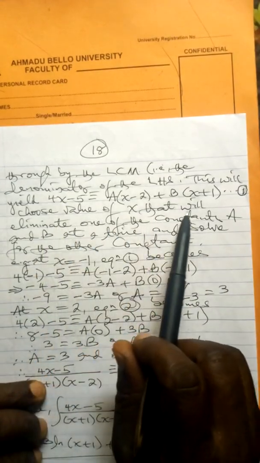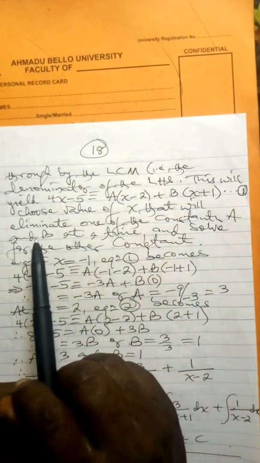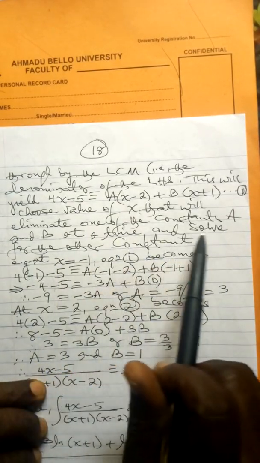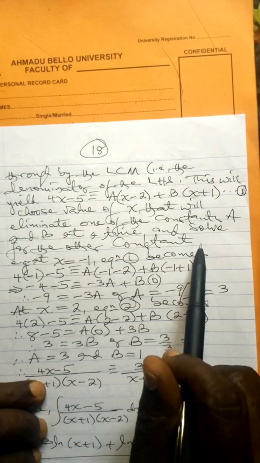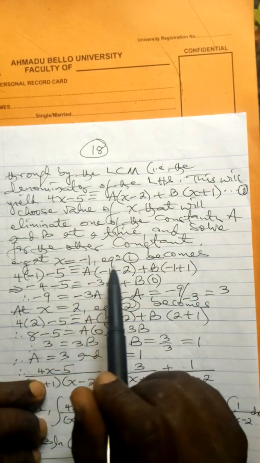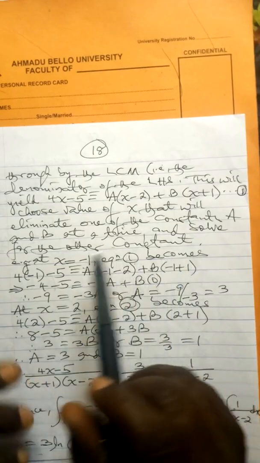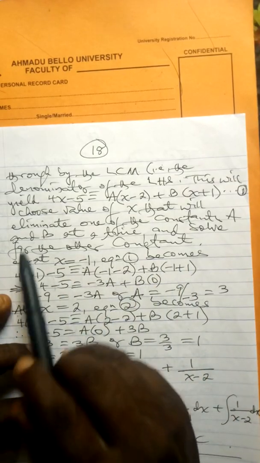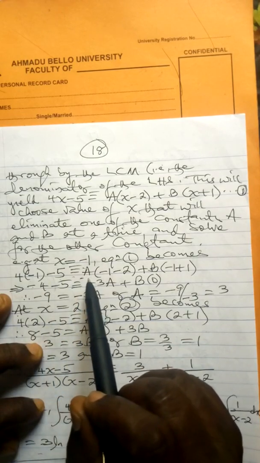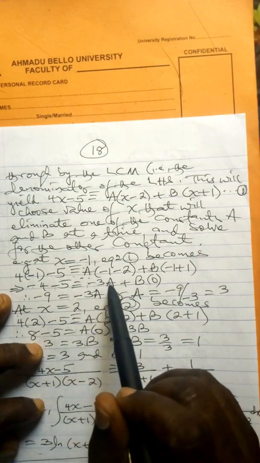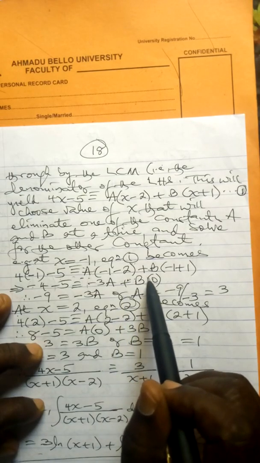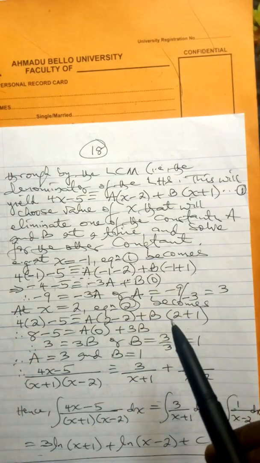Choose values of x that will eliminate one of the constants a and b at a time and solve for the other constants. E.g., at x equals minus 1, equation 1 becomes 4 into minus 1 minus 5 is equal to a into minus 1 minus 2, plus b into minus 1 plus 1.